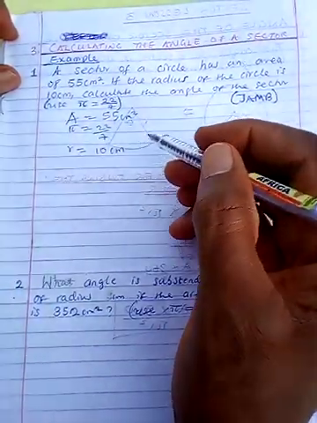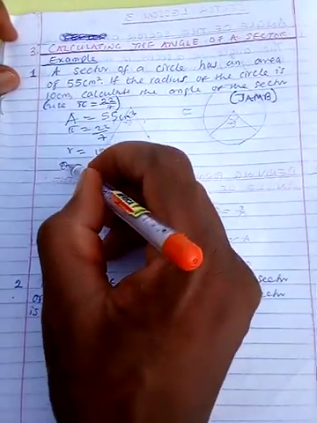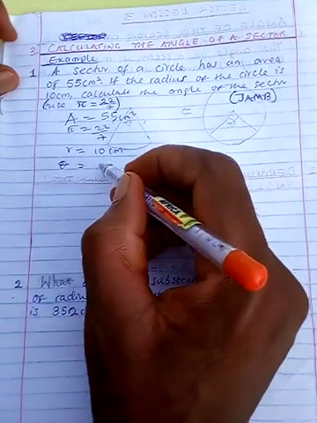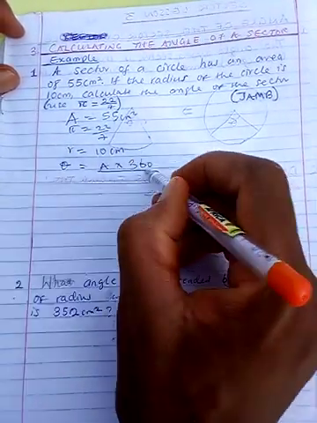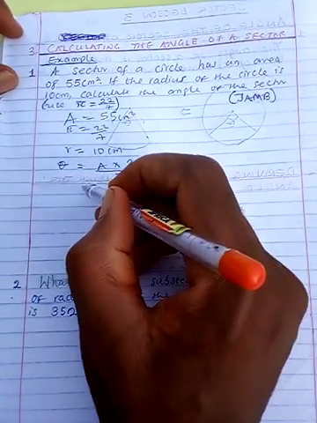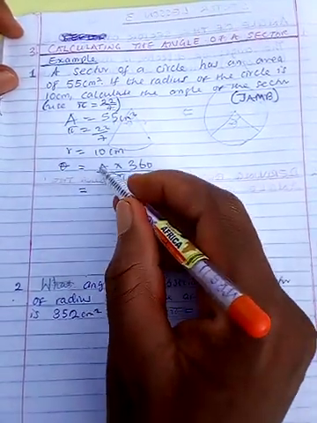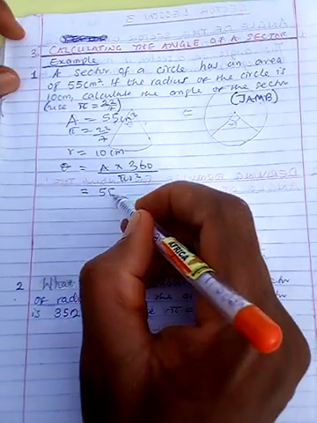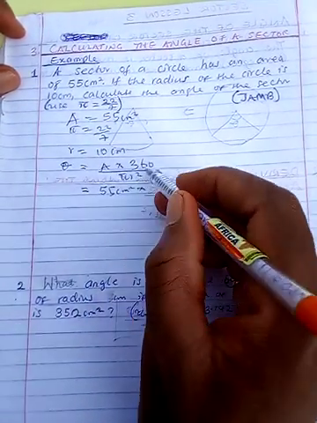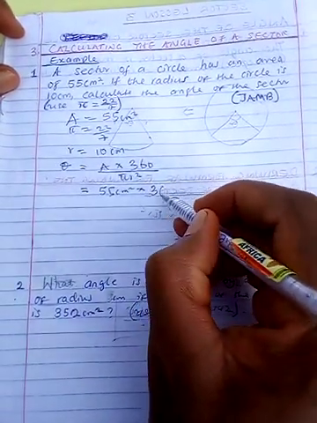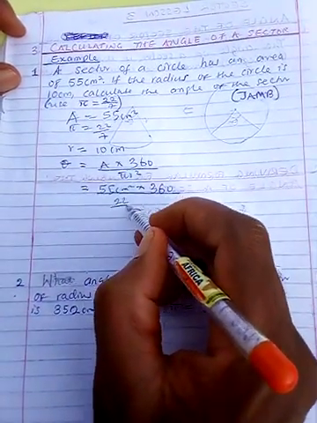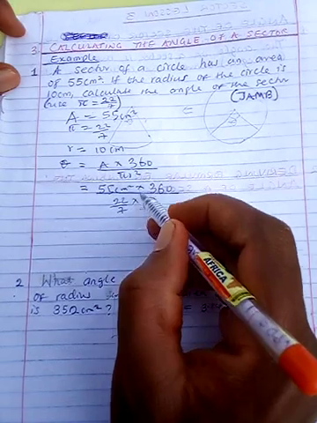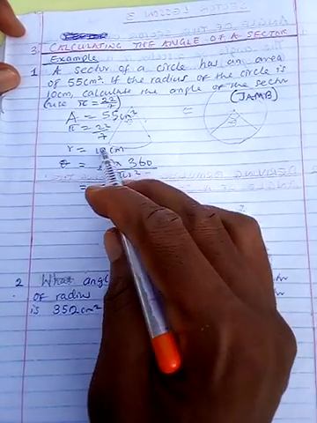Now, having done that, we're going to calculate the theta, which is our angle of a sector. Angle is going to be area times 360 over pi r square. And let us solve this now. Our area here is 55. That is going to be 55 centimeters square times 360, everything divided by pi. Our pi is 22/7 times the radius square, that is 10 square.